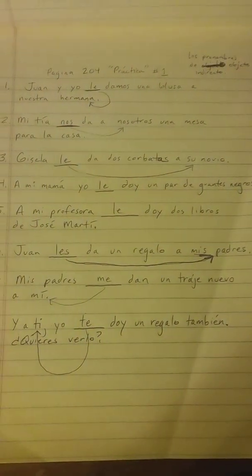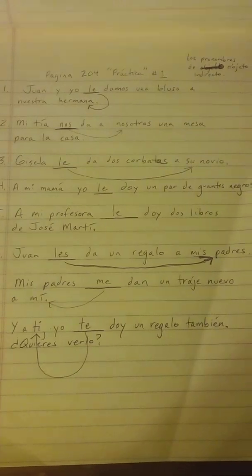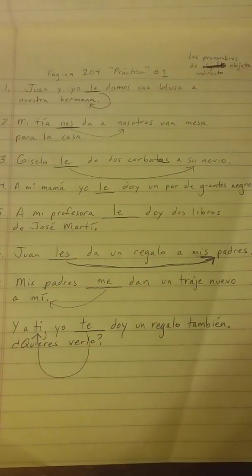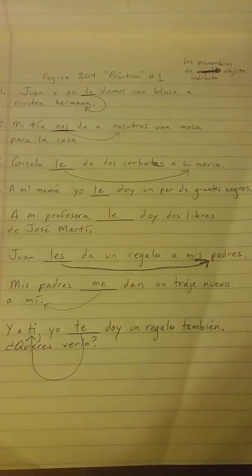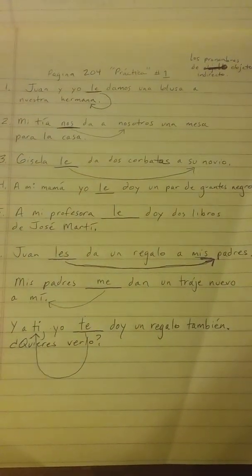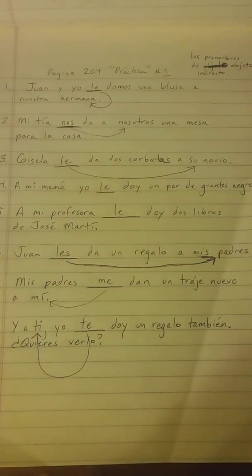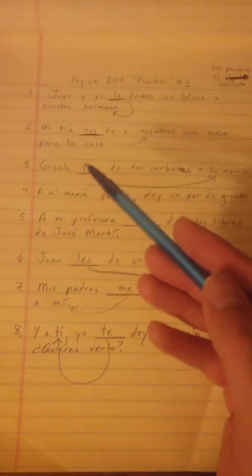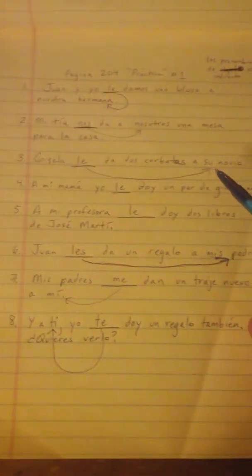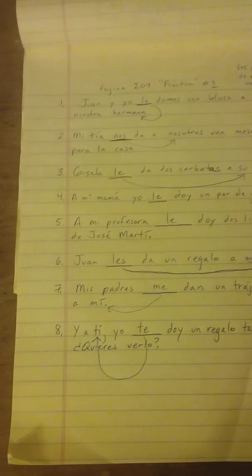Número 3. You could go with the different types of pronunciation on this one, but we'll just go with Gisela le da dos corbatas a su novio. Gisela gives 2 ties to her boyfriend. And the le here refers to her boyfriend. Or you could say Gisela, because if you have the G and an I, it's a he sound.